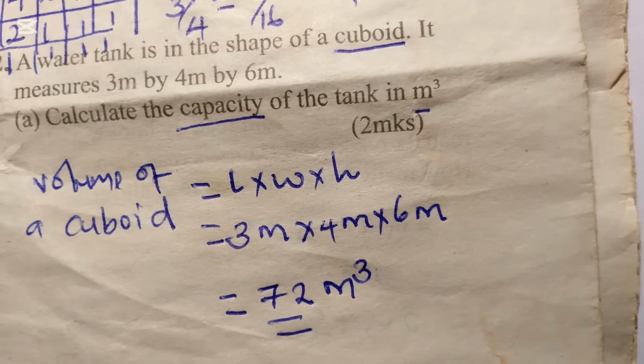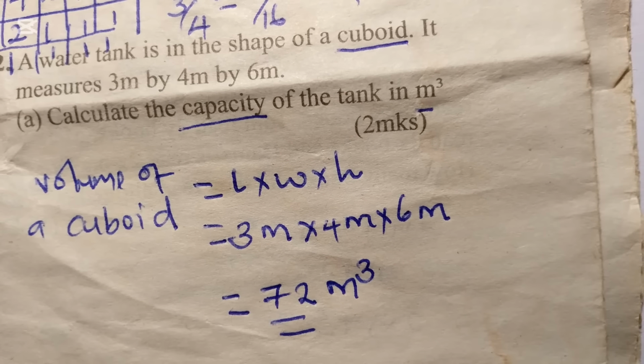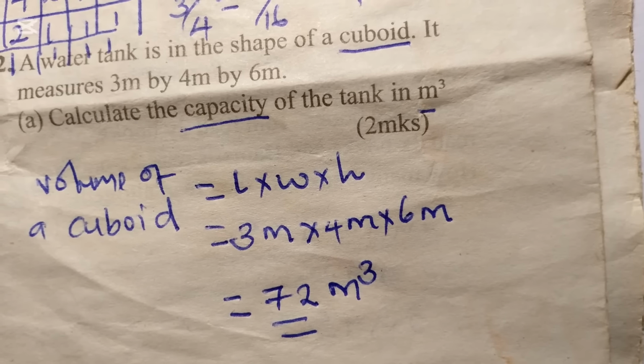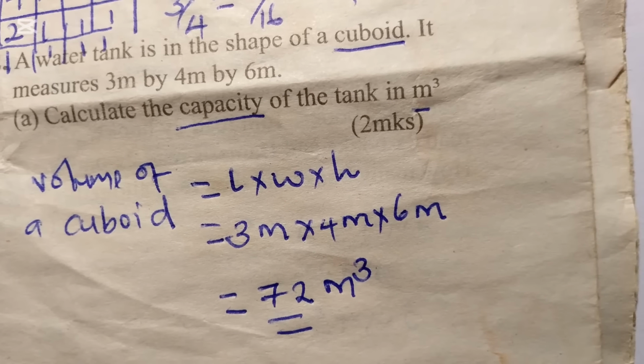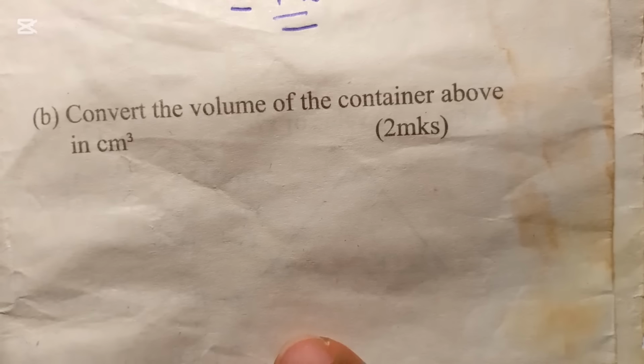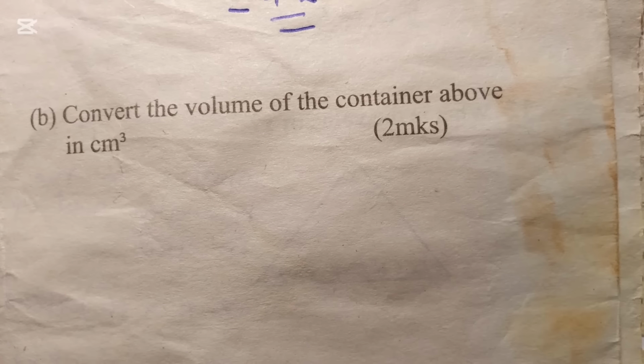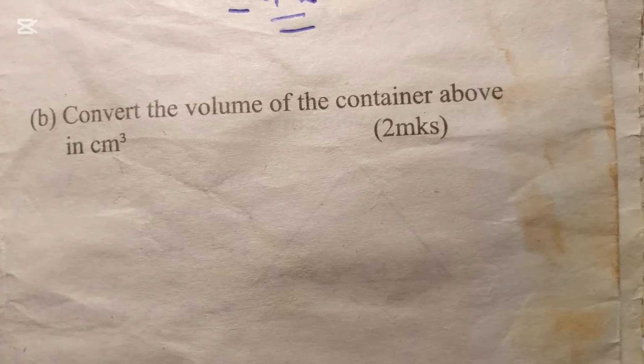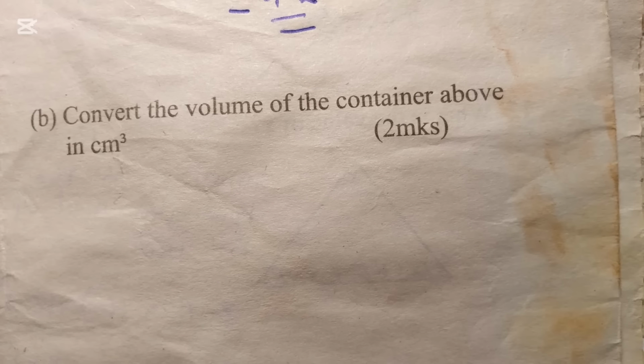Imagine you get your 2 marks. As simple as that. We move to part B of the question. Convert the volume of the container above in cubic centimeters.